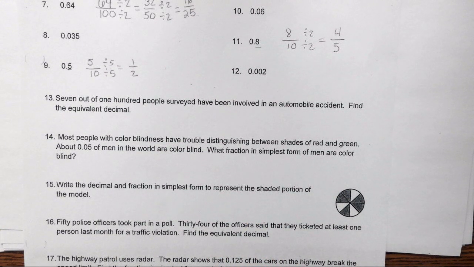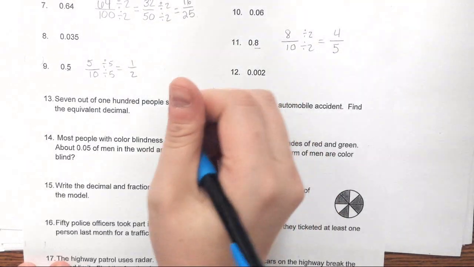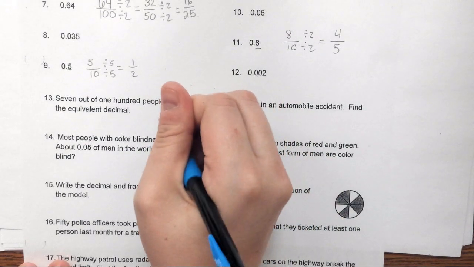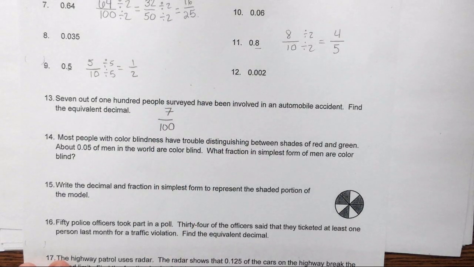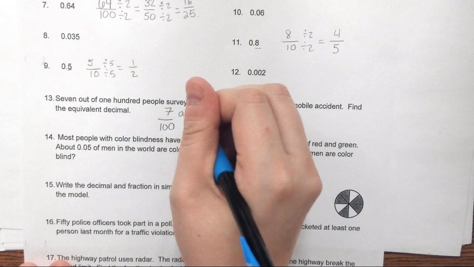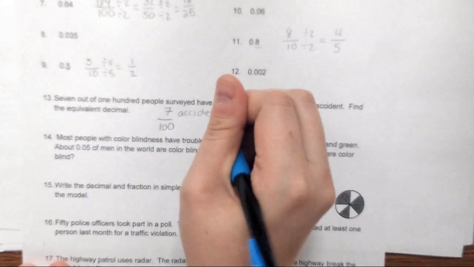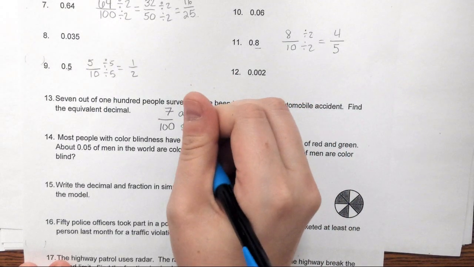Okay. So number 13. 7 out of 100 people surveyed have been involved in an automobile accident. Find the equivalent decimal. Okay, so first I need to write this as a fraction, because I can write 7 out of 100. There were 7 people out of 100. So the numerator is 7 and the denominator is 100. 7 people were in an accident and 100 people were surveyed.